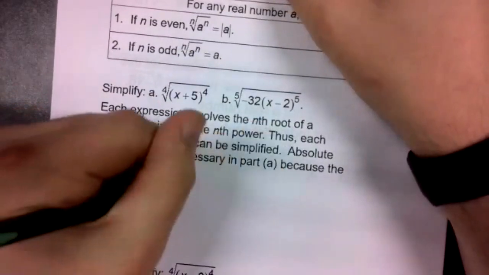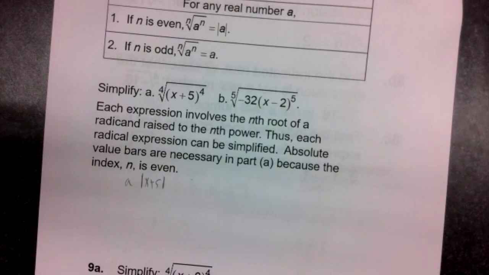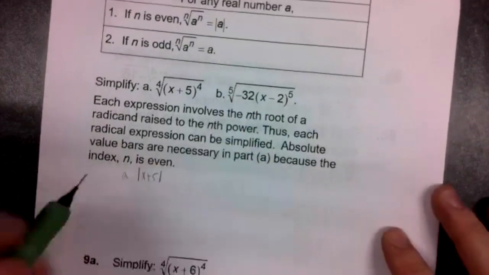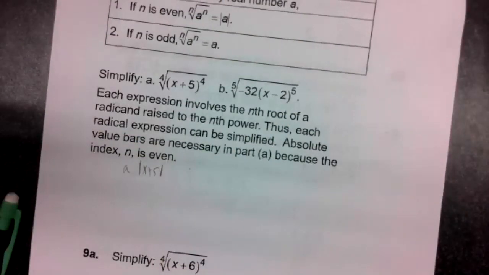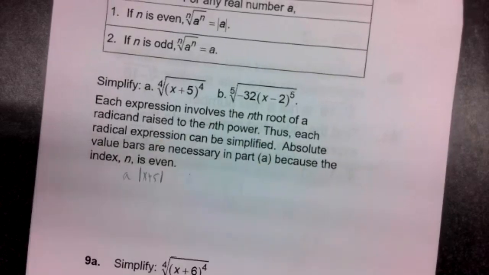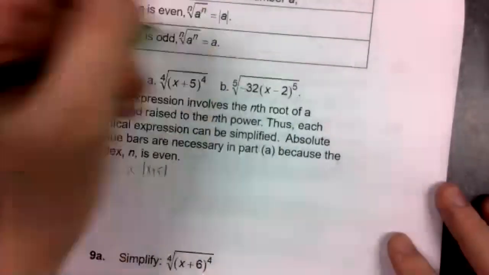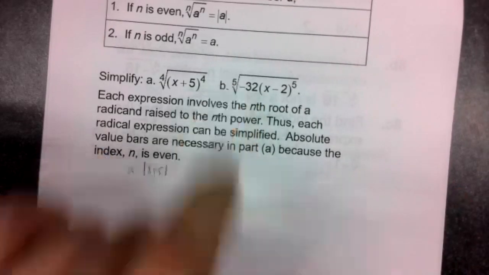For B, these cancel. So look at that problem specifically. We have two parts to it. I know that the fifth root and the fifth power here cancel, so that's not a problem. But if I look at negative 32, I have to take the fifth root of that as well.